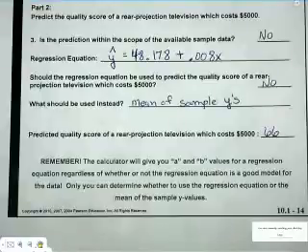You have to figure that out based on the scatter plot and the R, and whether or not you're trying to predict something that's close to your other values. If yes, then go ahead and plug the 5,000 right here. But if not, then you're going to have to use the mean of the sample Y's instead.